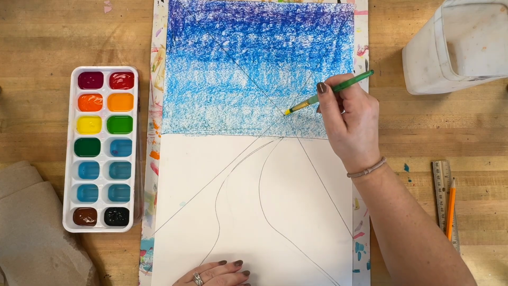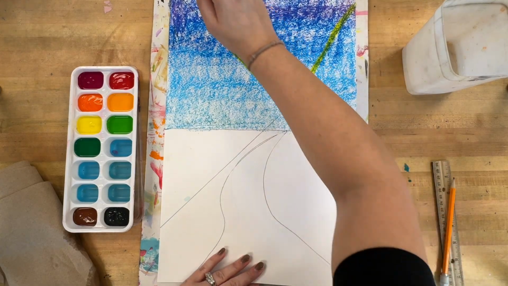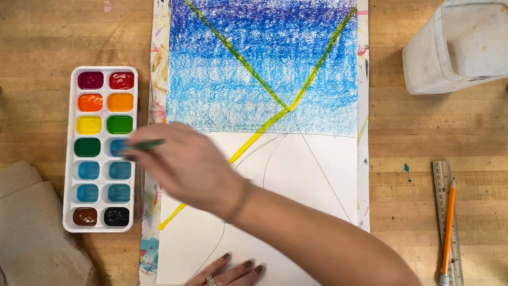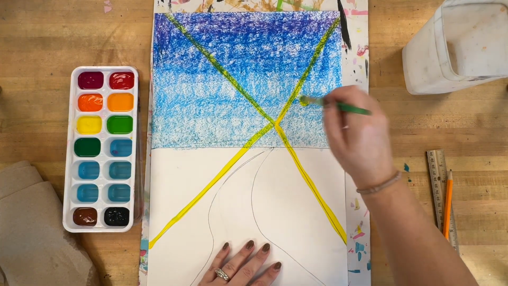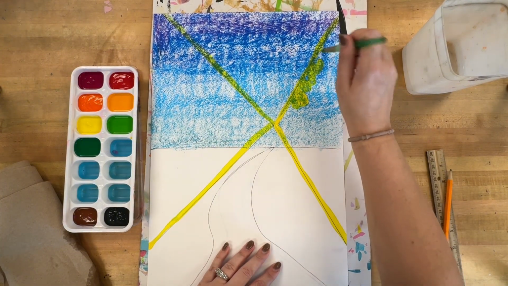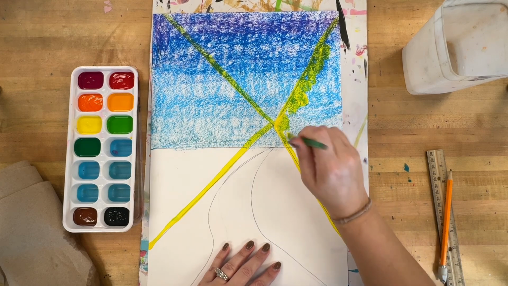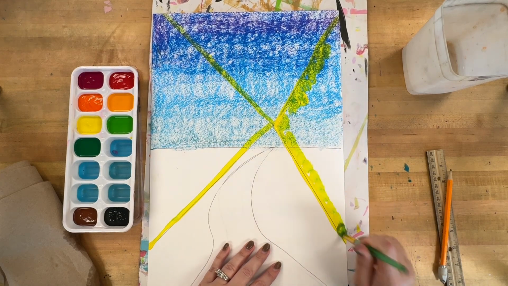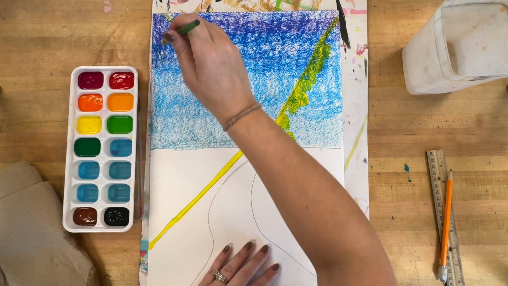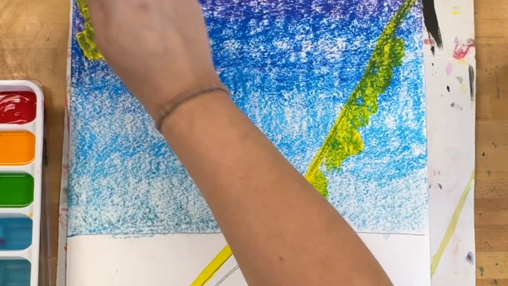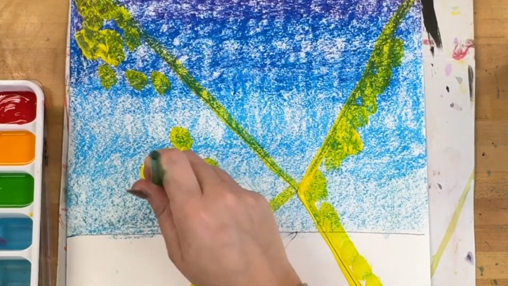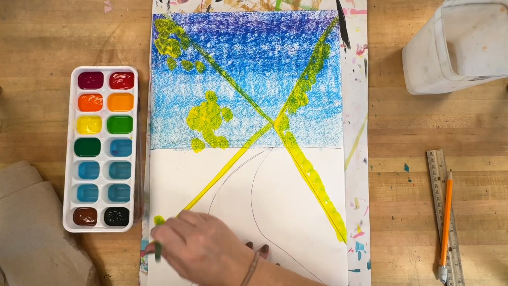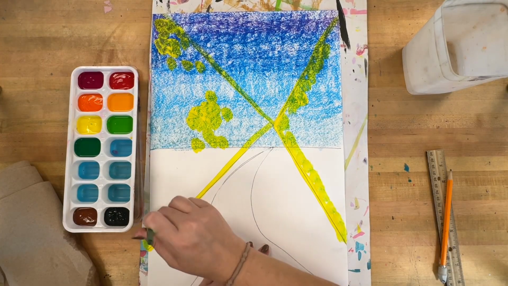Now, so I can see it better, I'm going to trace these with a yellow, and you can really see now we got this big yellow X. I'm going to be dabbing the colors. So dabbing motion is an up and down. You're kind of bouncing the brush, but you're not doing it hard enough that you are smashing the brush. Notice I'm not putting the yellow everywhere. I'm kind of putting it in clusters or groupings.